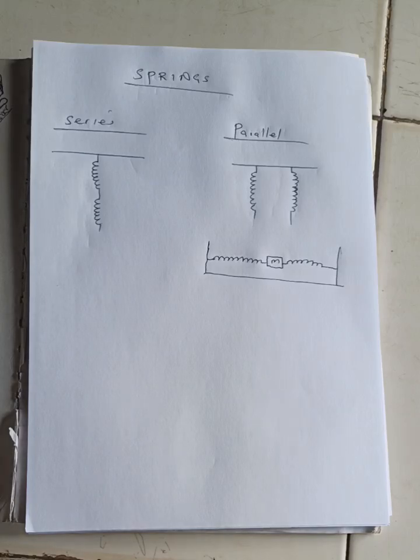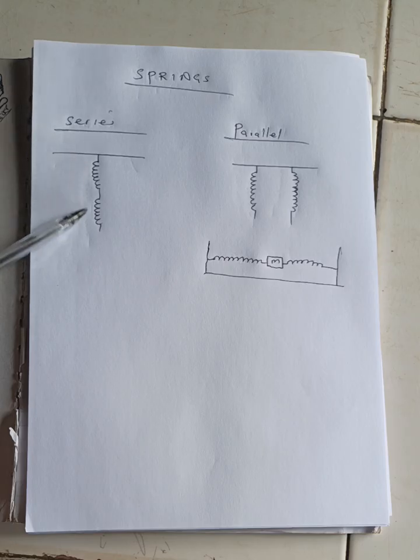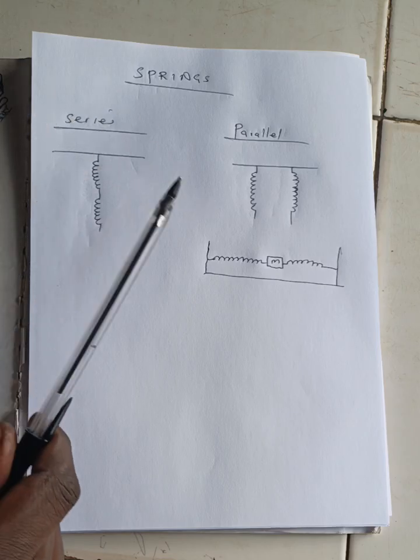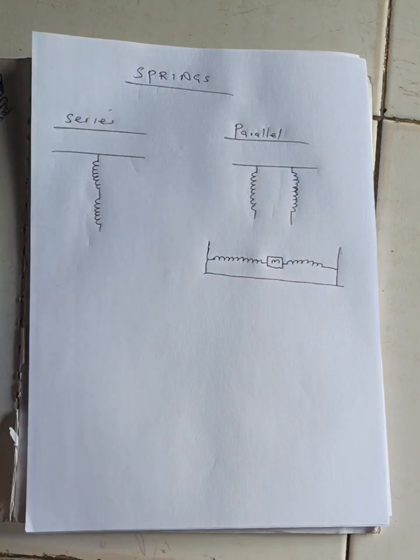Hello viewers. In this video, I'm going to teach you how to derive the formula for the effective spring constant for the two types of springs we have. We have springs that are connected in series, as shown in this first diagram. We have this spring and this spring. These two are connected in series. And then we have another type, which is springs connected parallel to each other.